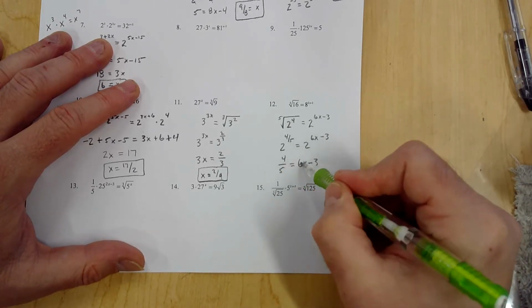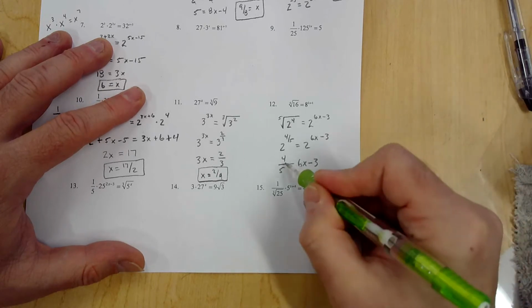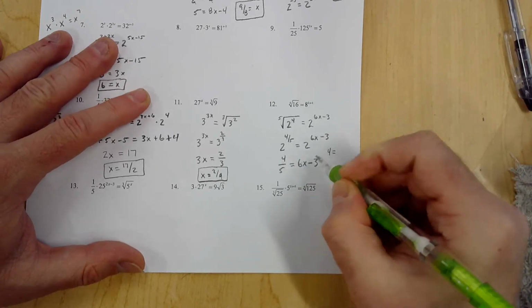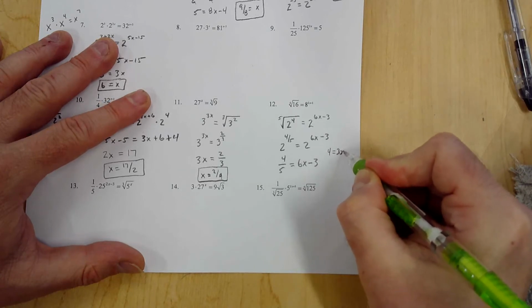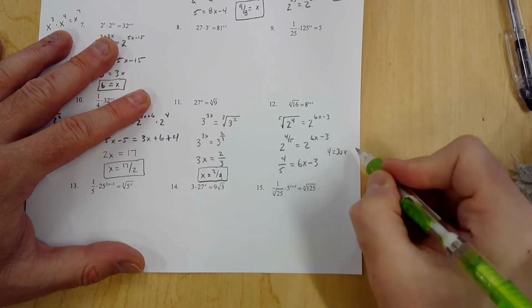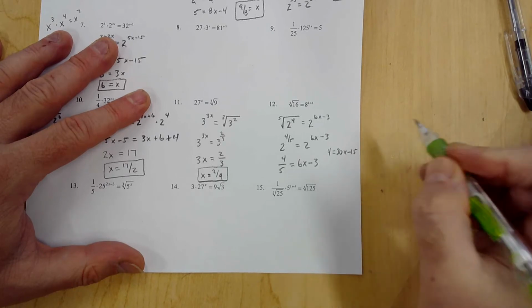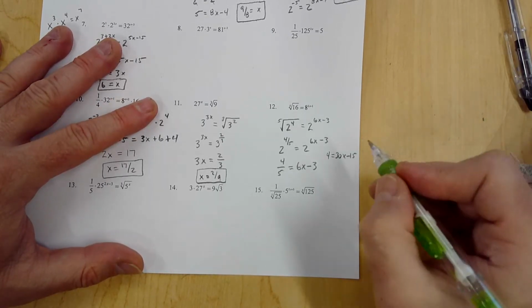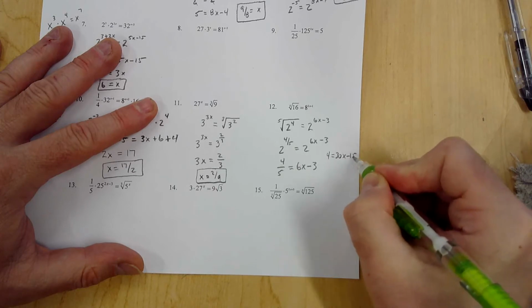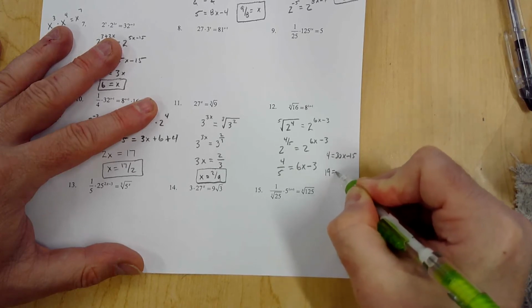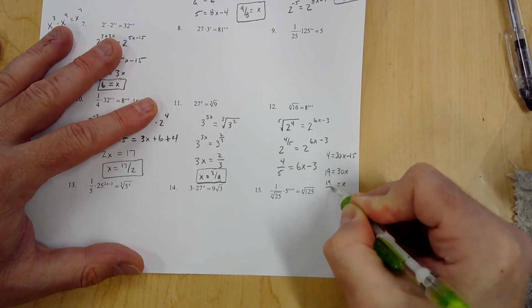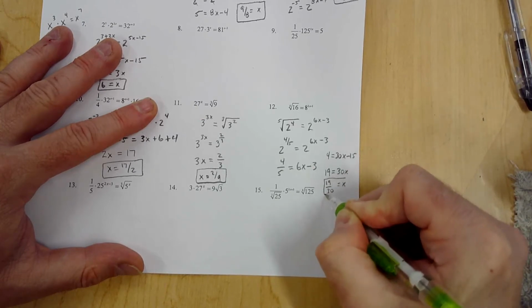So I'm going to multiply all the terms in this problem by 5. So 4/5 times 5 is just going to get me 4. 6x times 5 is 30x. And 3 times 5 is 15. So same equation, different looks, no more fractions. And then I can solve that guy. Add 15 to both sides and divide, and I see 19/30ths.